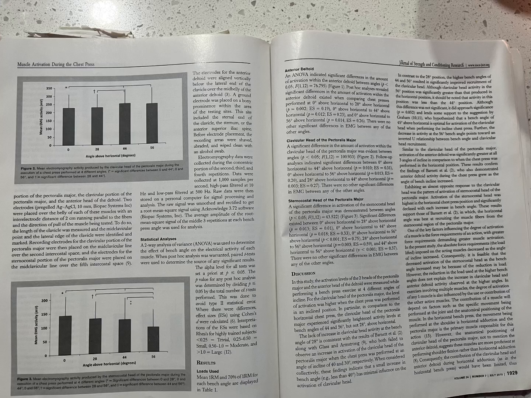In contrast to the 28-degree position, the higher bench angles of 44 and 56 resulted in significantly improved recruitment of the clavicular head. Although clavicular head activity in the 56-degree position was significantly greater than that produced in the horizontal position, it should be noted that activity in this position was less than in the 44-degree position.